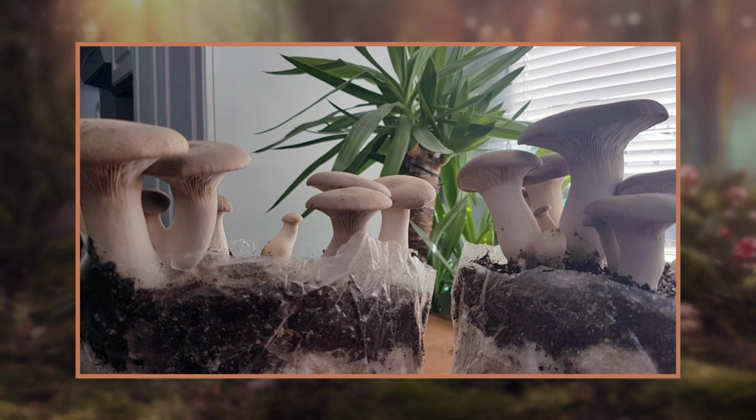The casing layer plays an ecological role simulating the conditions under which mushrooms develop in nature. However, there are several aspects of the casing layer that should be considered when establishing an appropriate environment for mushroom fruiting. Thus, the casing layer fulfills several functions.